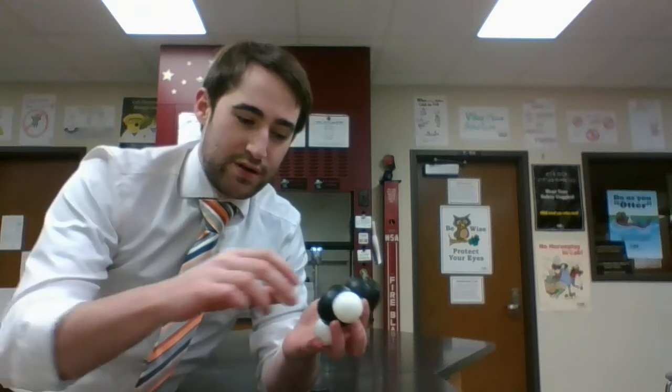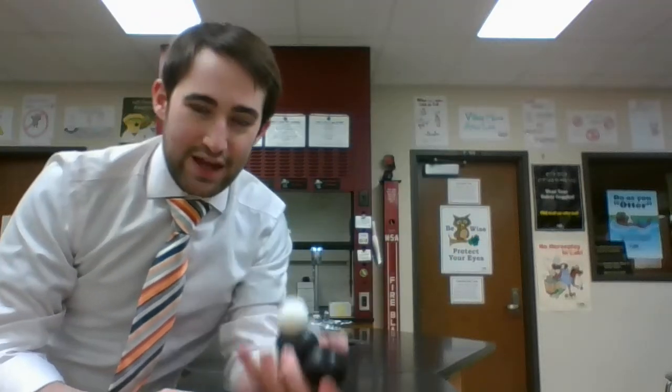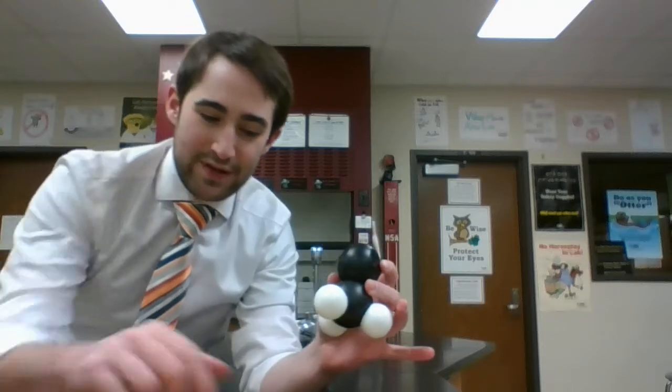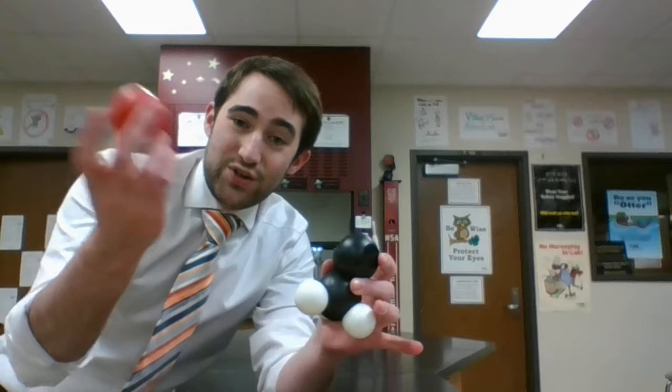One of them is bonded to 3 hydrogens, looks like this. Okay, the other carbon, this is shown in black, hydrogen's white, carbon's black. The other carbon is going to be bonded to an oxygen, which is bonded to a hydrogen.